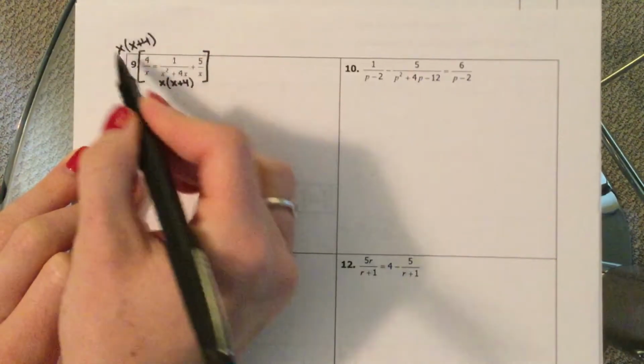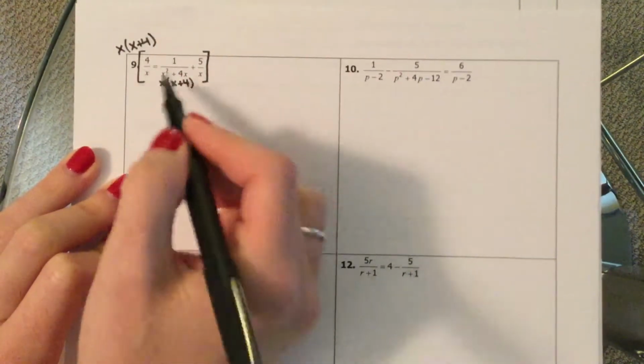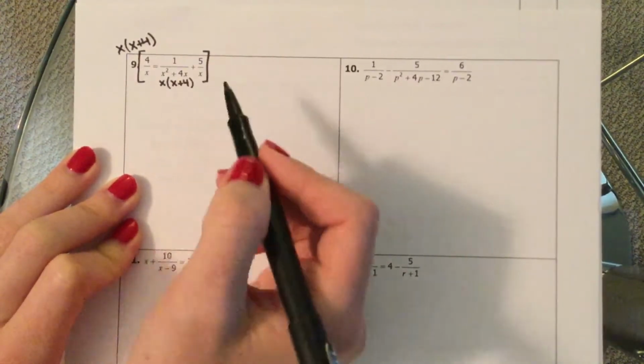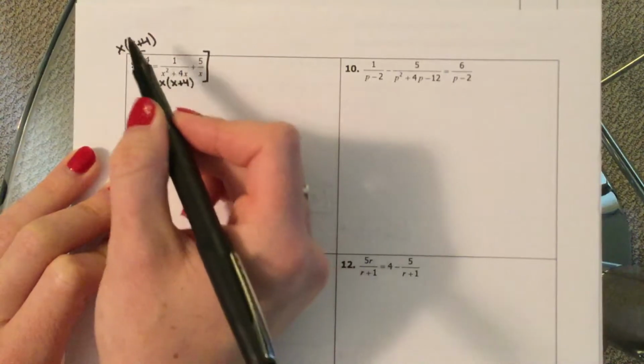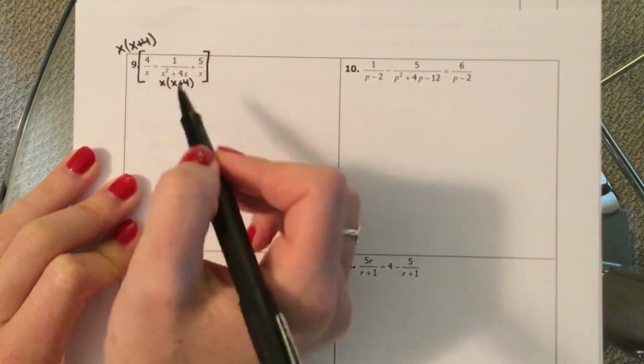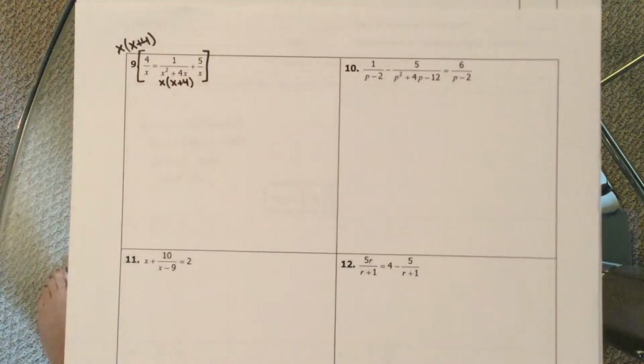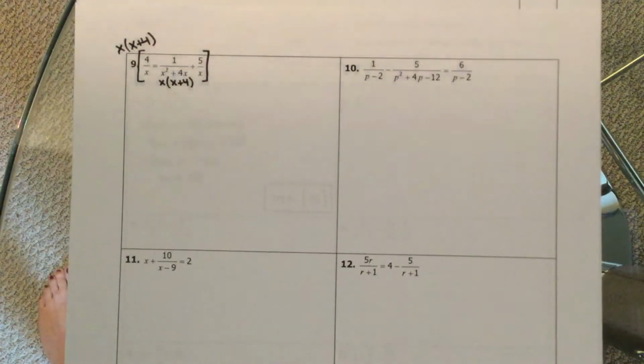Okay, so this is the least common denominator because it's going to make everything cancel, but it's not any bigger than it needs to be. So again, left to right, make sure each of the denominators is present in what I'm multiplying right here, but it's not any bigger than it needs to be. Okay, so you're going to distribute that LCD.